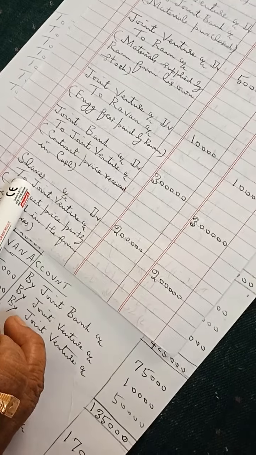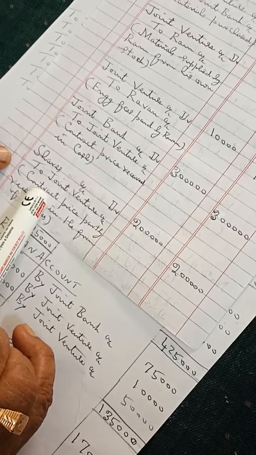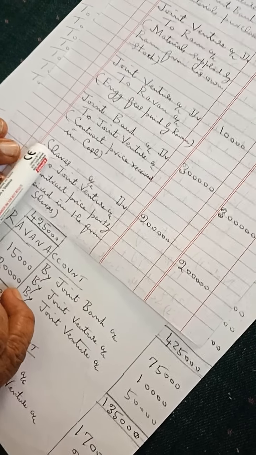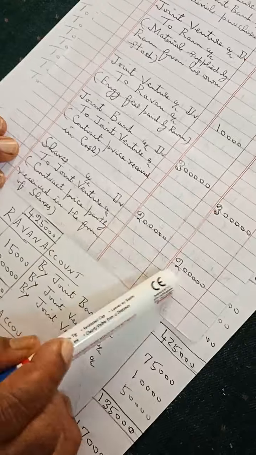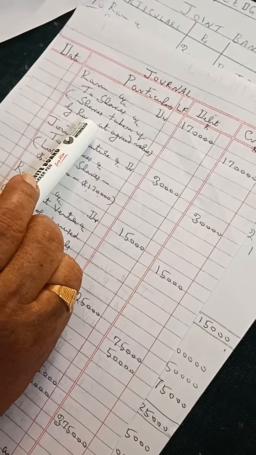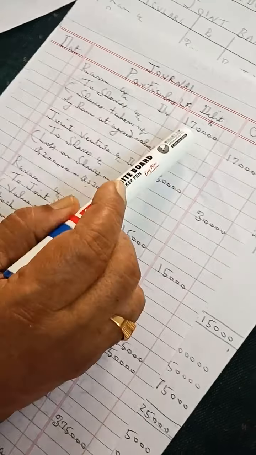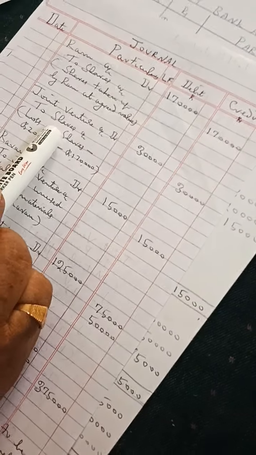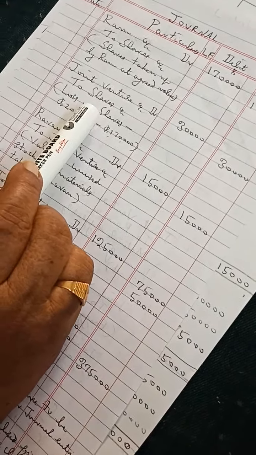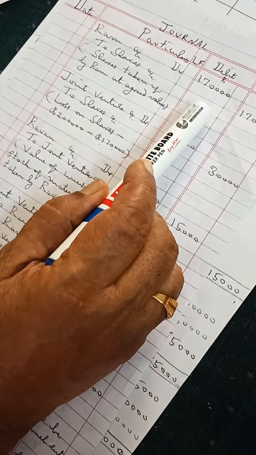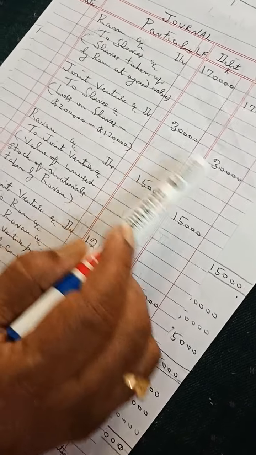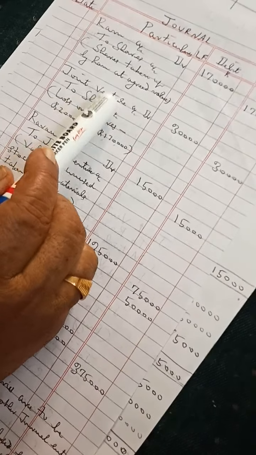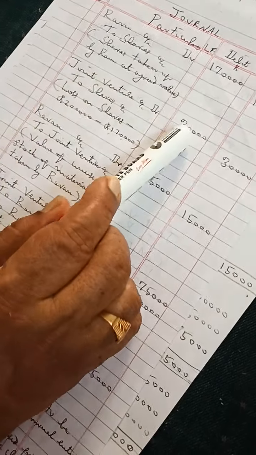Then partly received contract price in shares. For that the entry will be shares account debit 2 lakhs, joint venture account credit 2 lakhs. Then for shares taken up by Ram, debit Ram account with 1,70,000, credit shares account with 1,70,000. That means there is a loss of 30,000 because share value was 2 lakhs, taken up value was 1,70,000. The difference is 30,000 and it represents loss. This loss is to be debited to joint venture. So joint venture account debit 30,000, shares account credit 30,000.